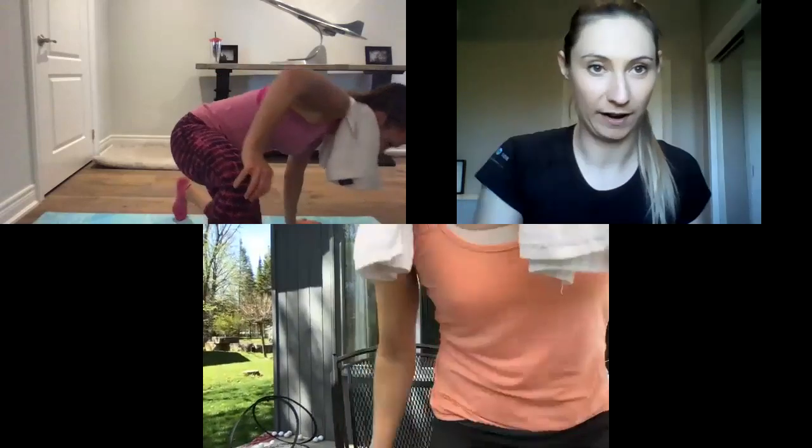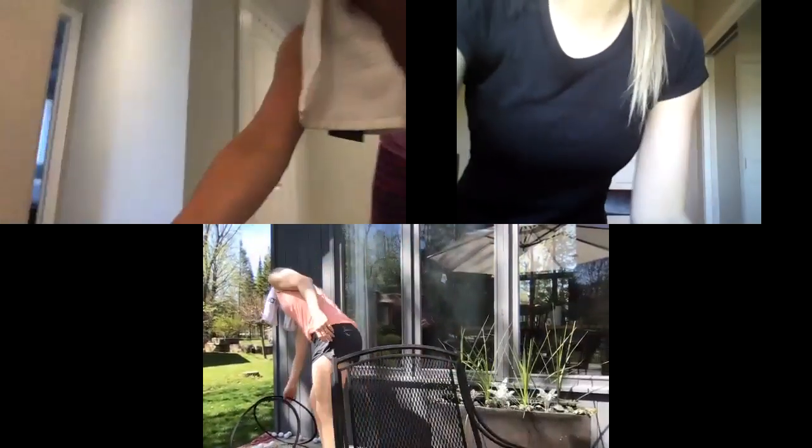Okay, so I just need you to go into the doorway. So we're gonna do just the corner of the wall. So Brigitte, you can actually use the corner of the siding there. And then if you just open your door, Janet, or find a corner of a wall, we're just gonna do a chin tuck exercise on the corner of the wall.